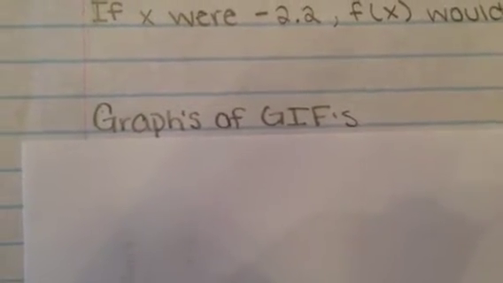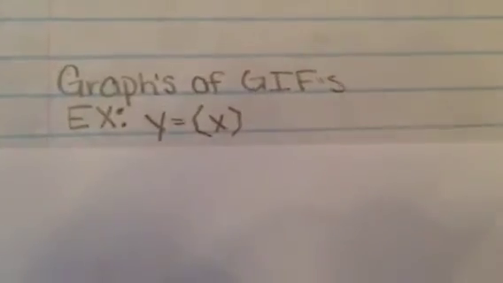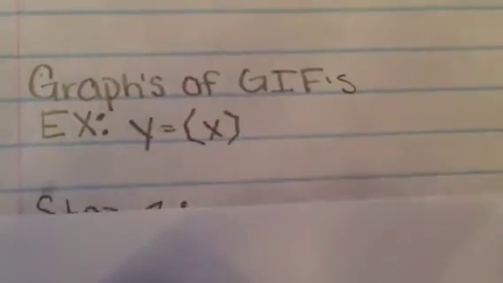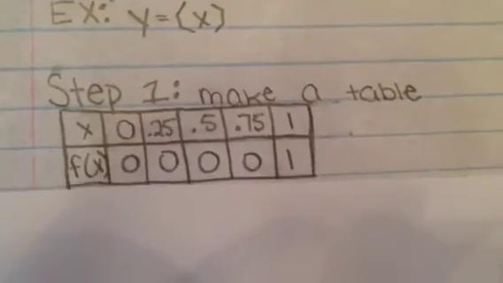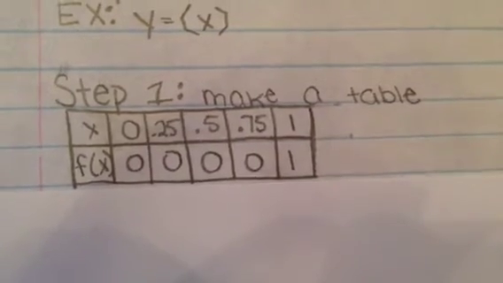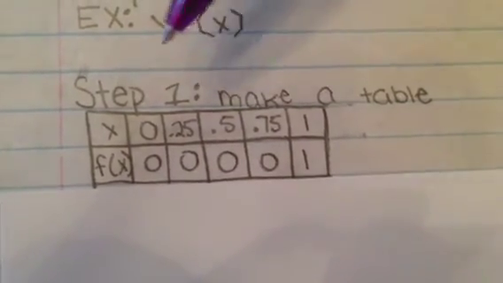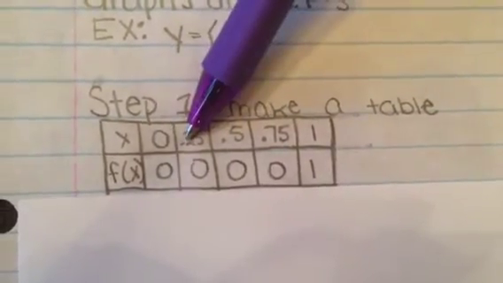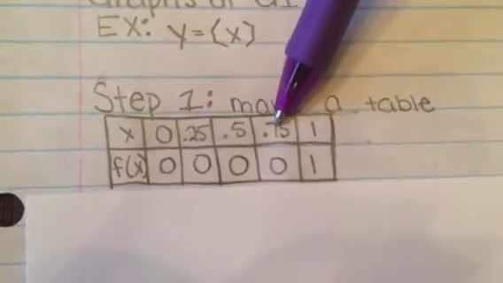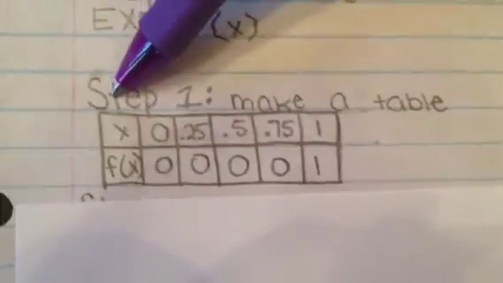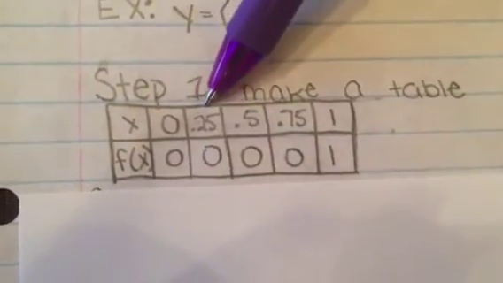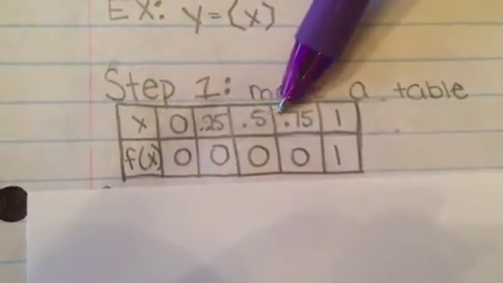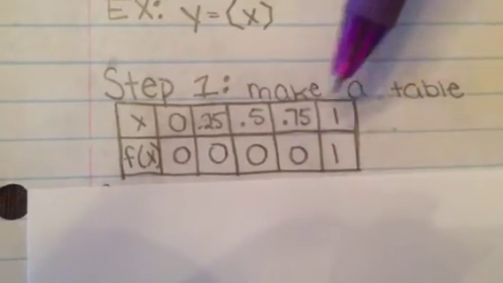Okay, we're going to start with graphs of GIFs. So our example is y equals ⟦x⟧. Step 1 could be to make a table. In this table, for example, if x equaled 0, 0.25, 0.5, or 0.75, f(x) would always equal 0, because if you round down to the nearest integer, it would be 0.